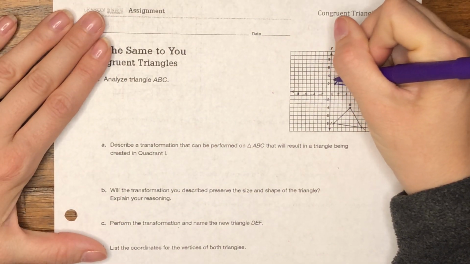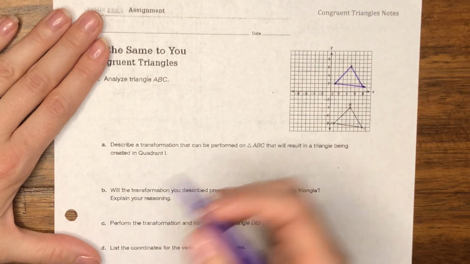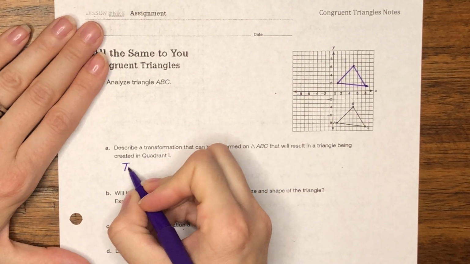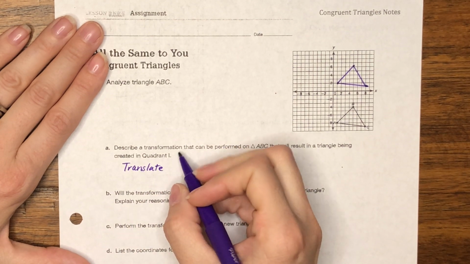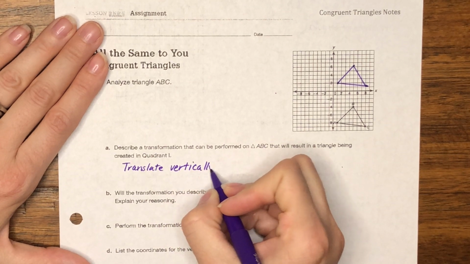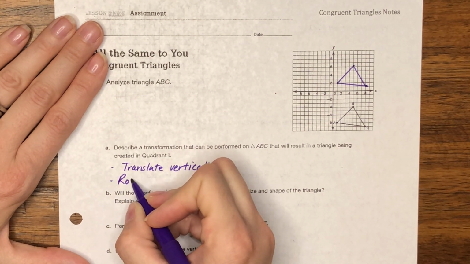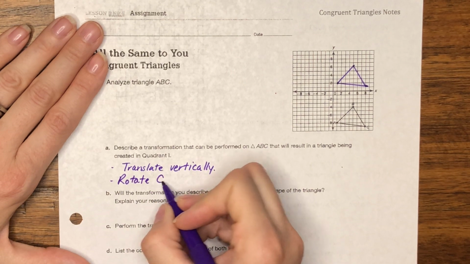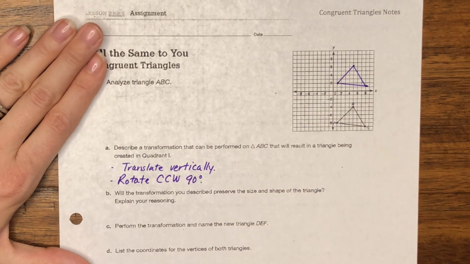Okay. So for part A, we can say translate vertically. Okay, or we could rotate counterclockwise 90 degrees. So those are some options.